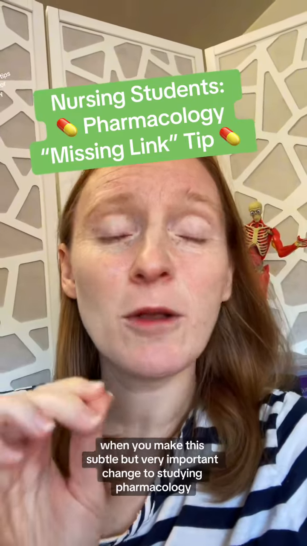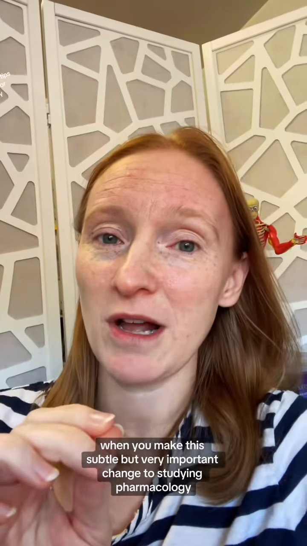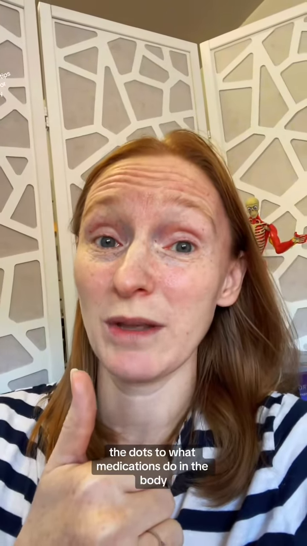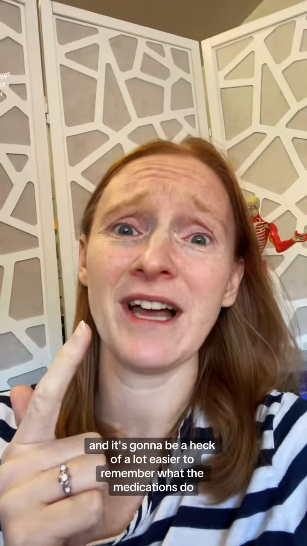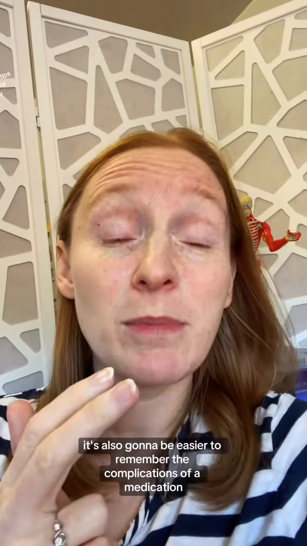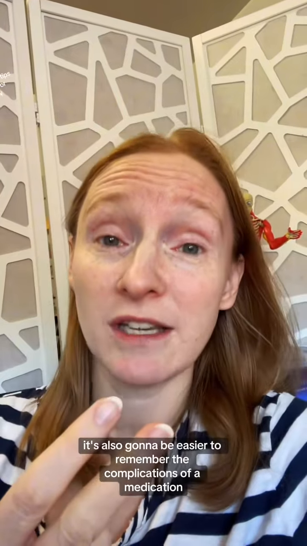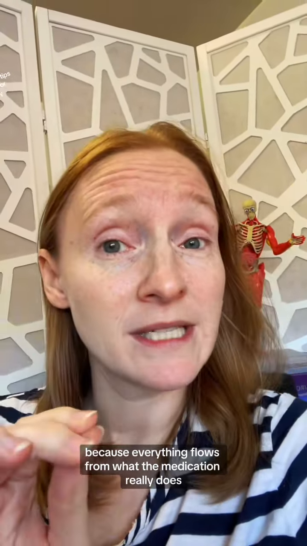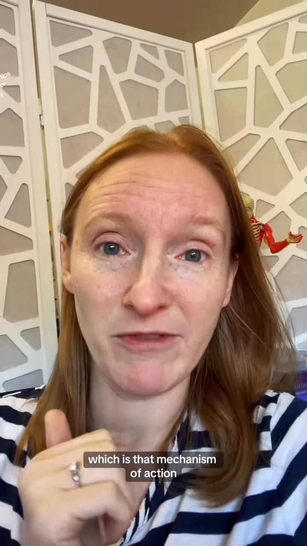When you make this subtle but very important change to studying pharmacology, you're going to find that it's easier to connect the dots to what medications do in the body, and it's going to be a heck of a lot easier to remember what the medications do. It's also going to be easier to remember the complications of a medication because everything flows from what the medication really does, which is that mechanism of action.